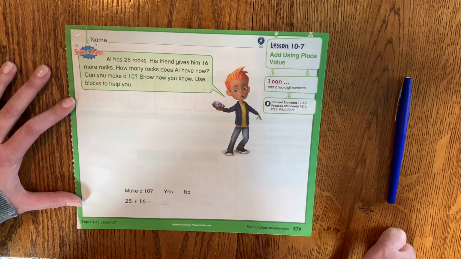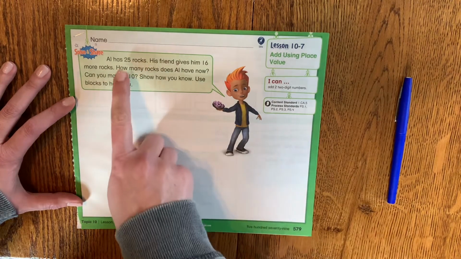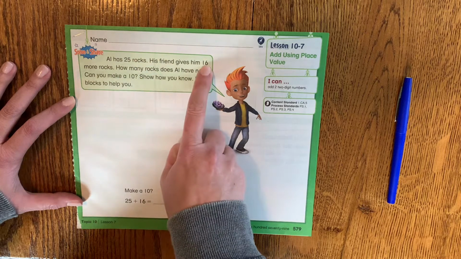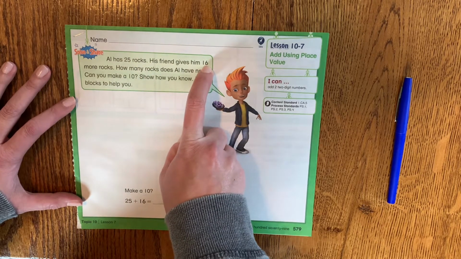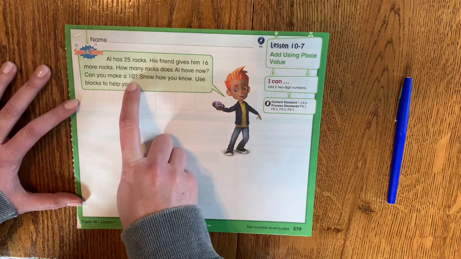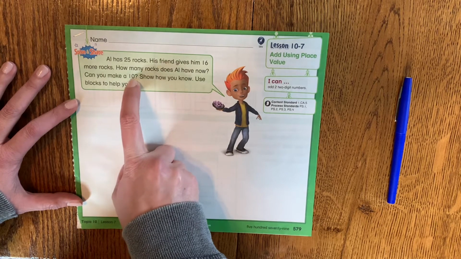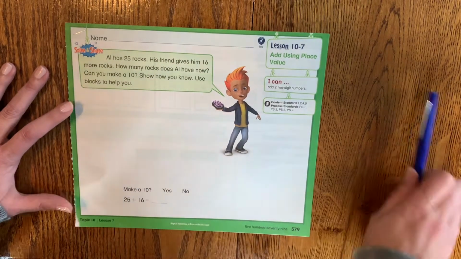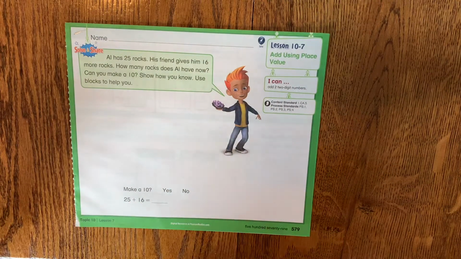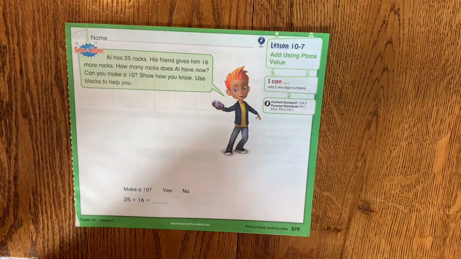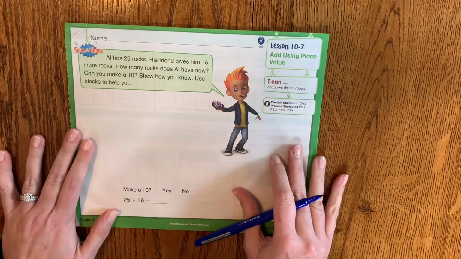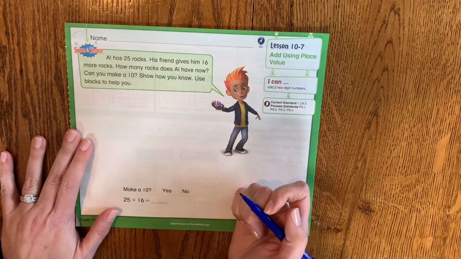First of all, we have to think about what they want us to find out. We're trying to add two numbers together, right? What are we trying to add together? Yeah, 25 plus 16. So we're adding those together, but we want to find out if we're going to be making a 10. Let's start by drawing our blocks here. First I'm going to draw the number 25. Think about what that would look like.